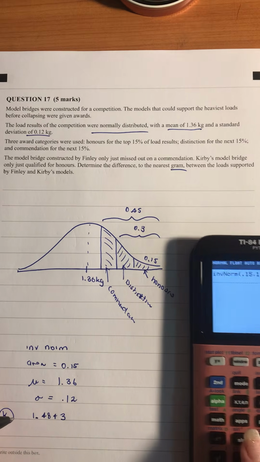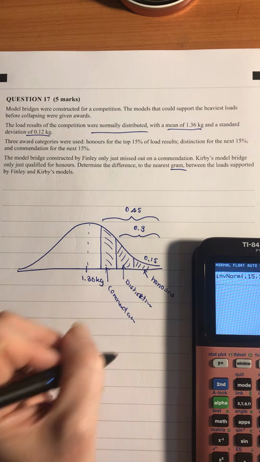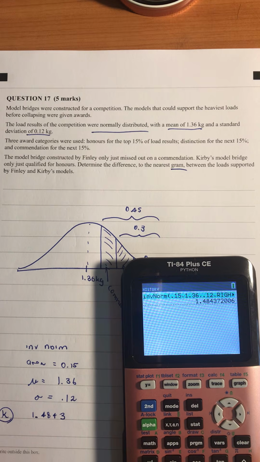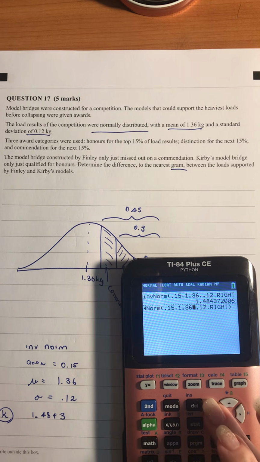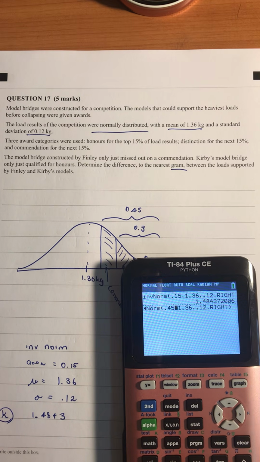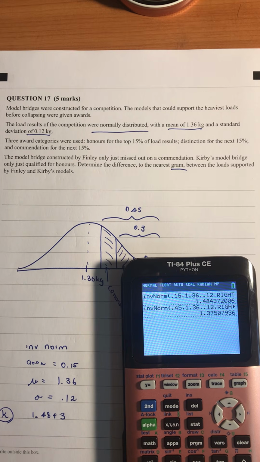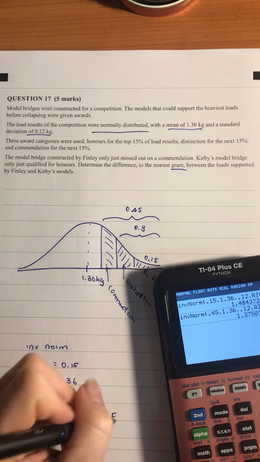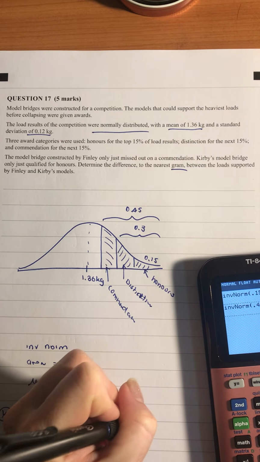And then we need to find out for Finley. So we're going to do the same thing, but we're going to look at the 0.45. So I can go across here and just change that to 0.45, or enter it into the main page. And I get, for Finley, 1.375.